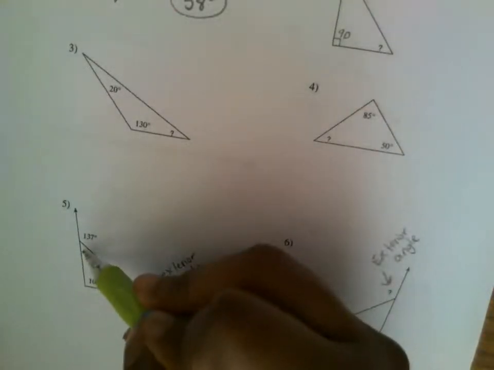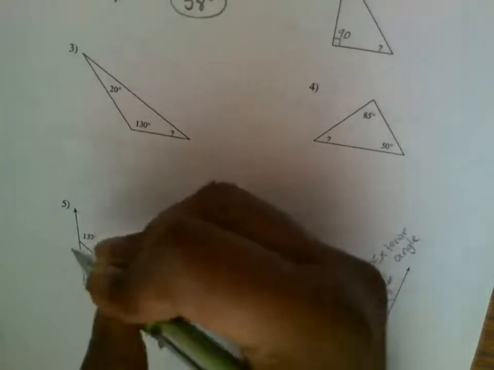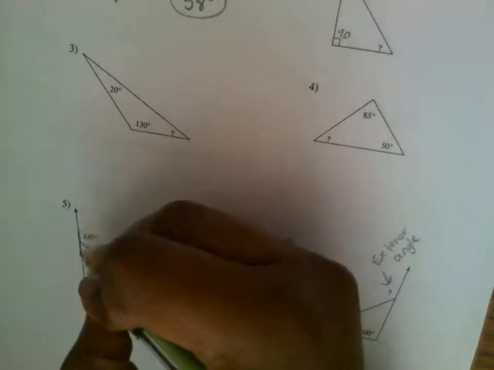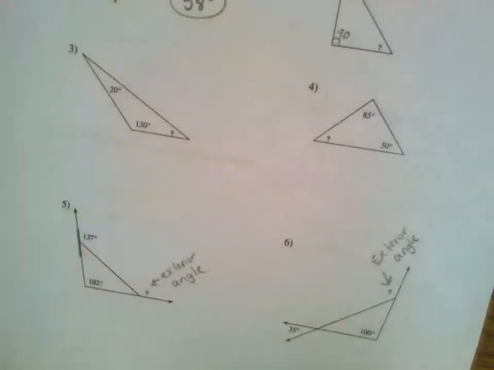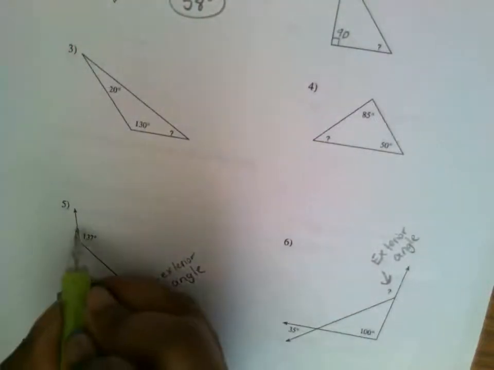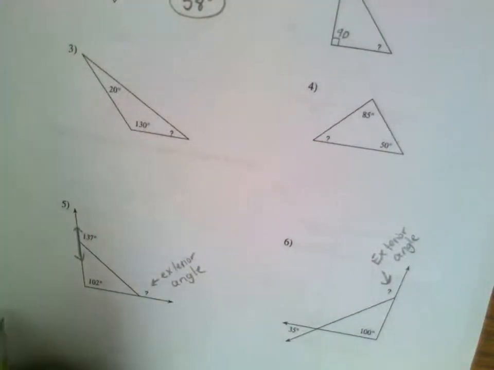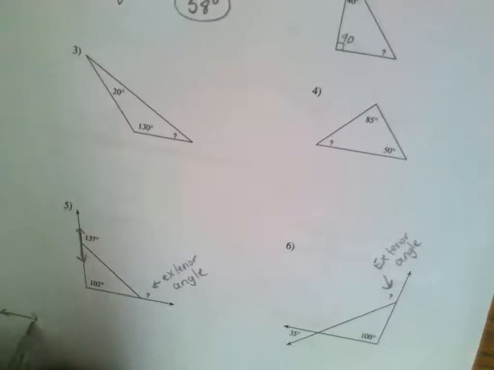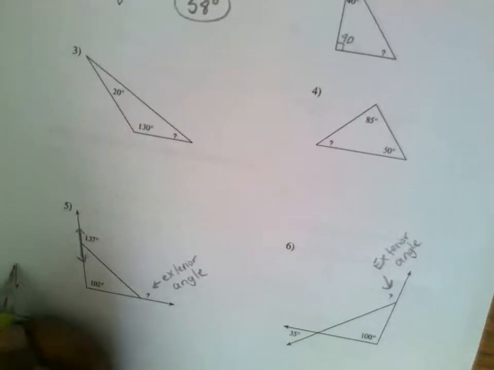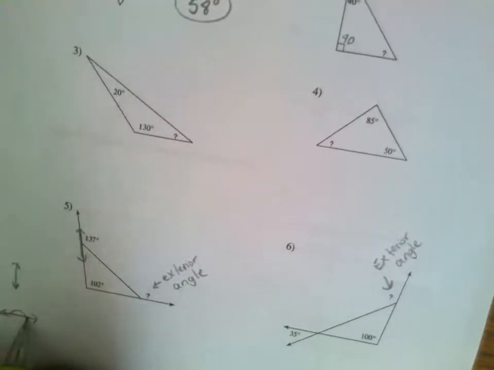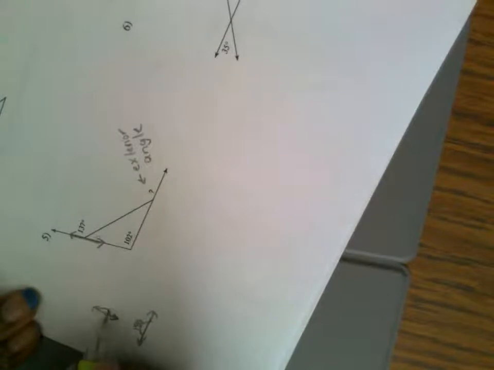How do I find the measurement of this angle right here? So glad you asked. Remember, this is a straight line. A straight line is 180 degrees. Remember, a straight line, no matter which direction it's going in, is going to be 180 degrees. Even this straight line that's going this way is going to be 180 degrees.